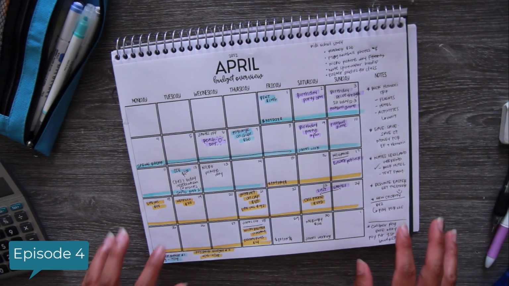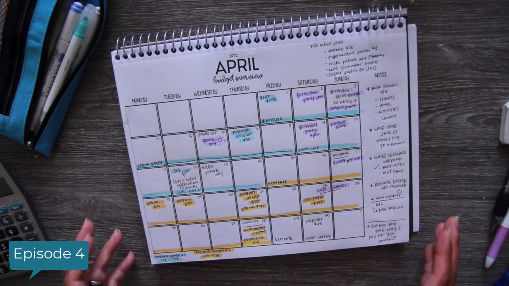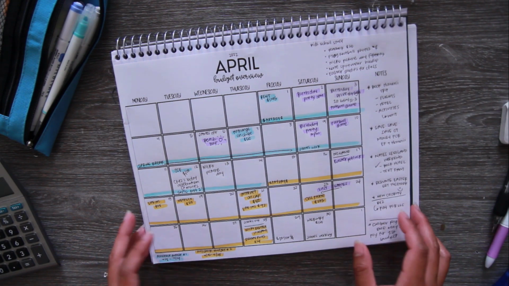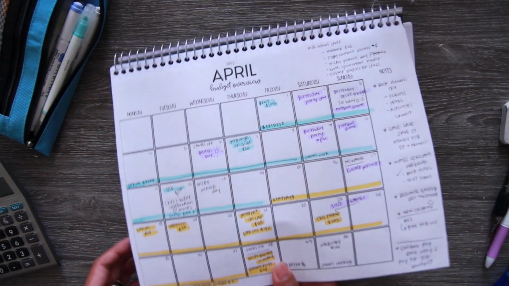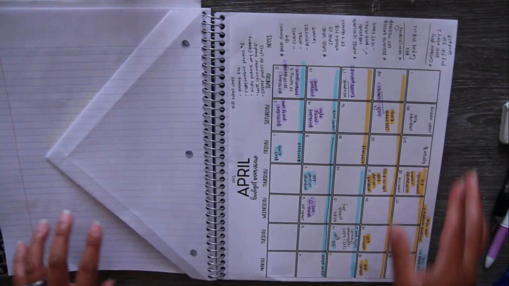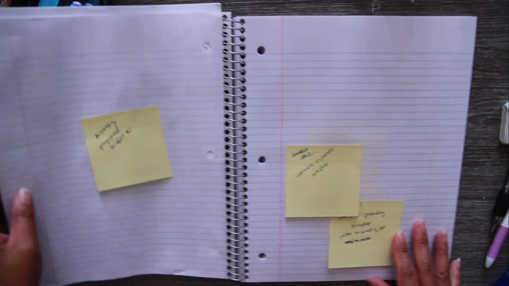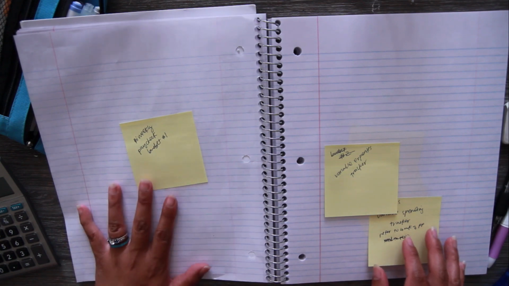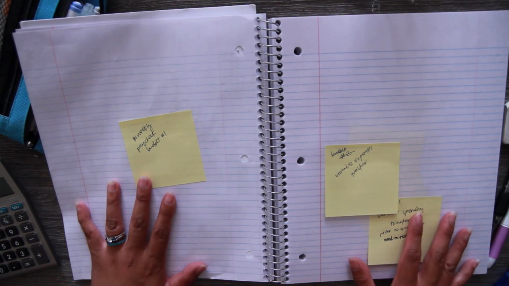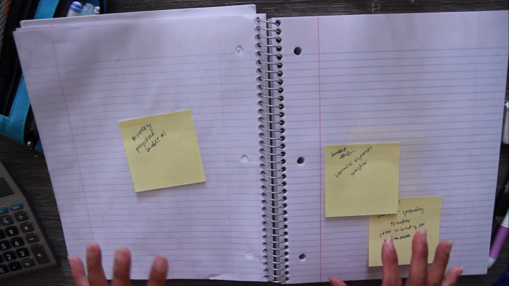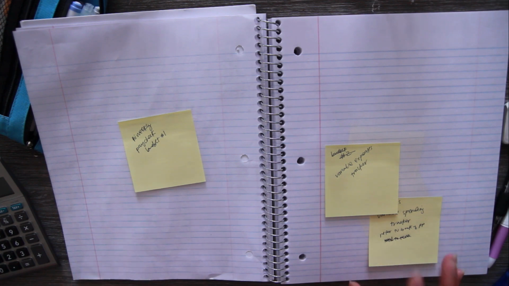I did add a few things that have come up already since I filmed that video, so those are the things that aren't highlighted over here. This is going to be at the very front page before our biweekly paycheck budget. So you will see the budget calendar first, and then next we are going to be setting up a biweekly paycheck budget. That's going to go on this side, and on this side it's going to be a variable expense tracker. Again, it's going to look a little bit different, and I'll explain why after I have set it up. But for now I'm just going to fast forward through this and explain how I set everything up.